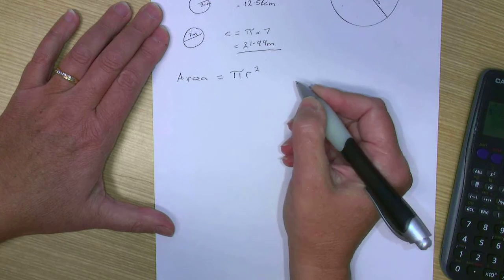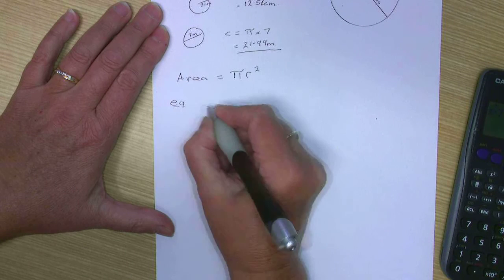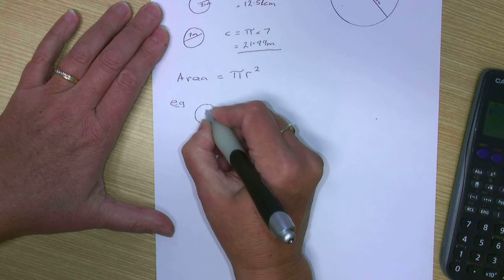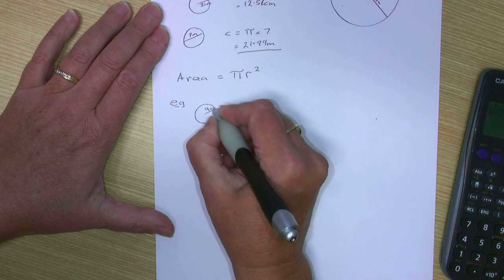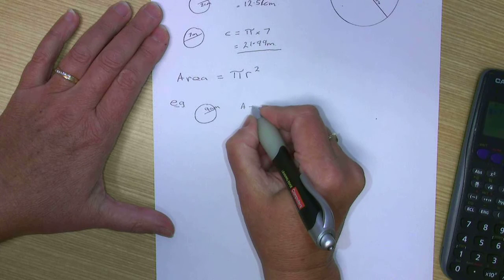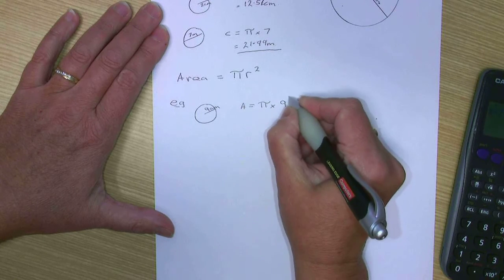So here's an example. I have a circle with a radius of 9 centimeters. The area equals pi times 9 squared, and it's only the 9 that's squared.